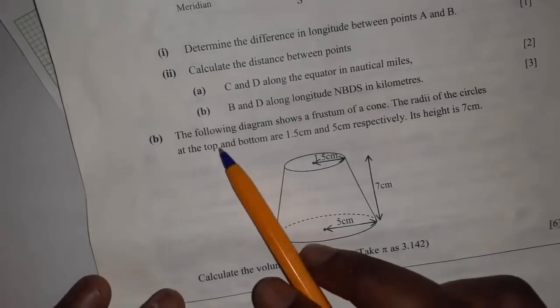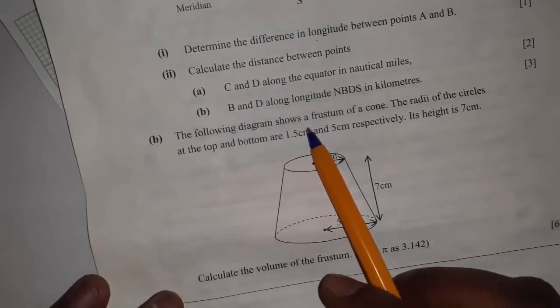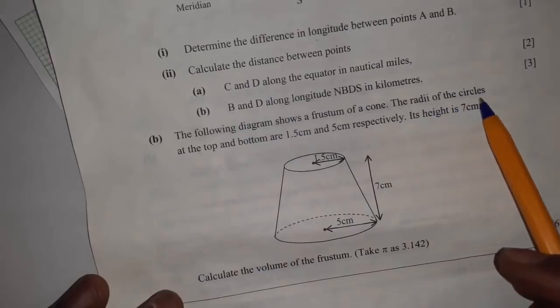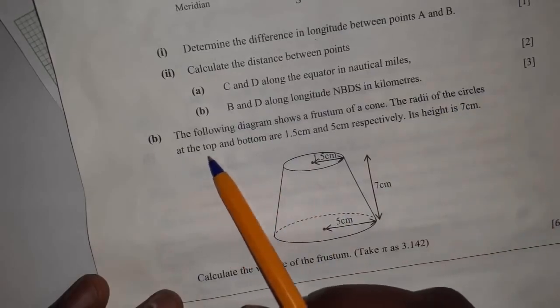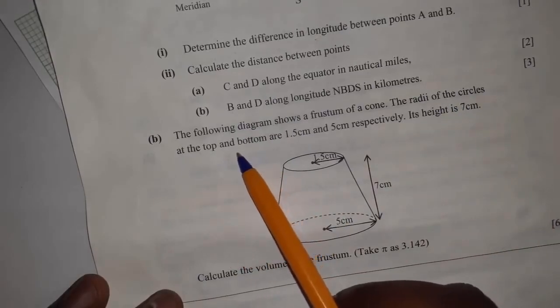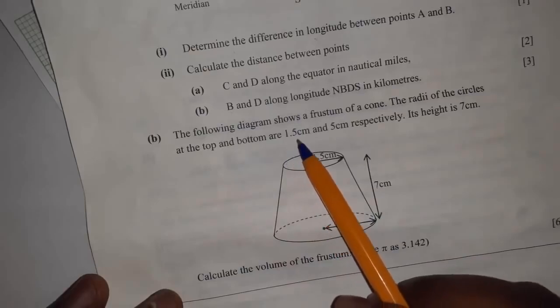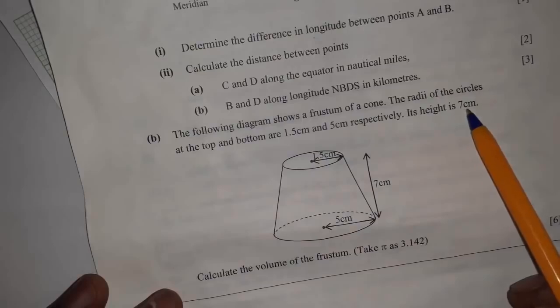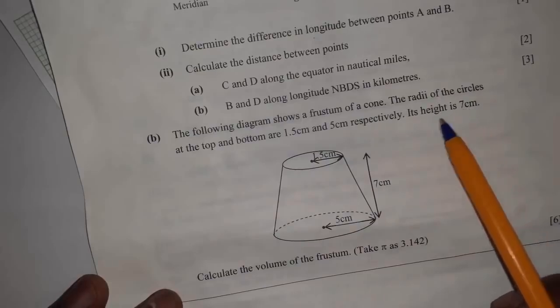Okay, let's go to the last part of the question. The following diagram shows a frustum of a cone. The radii of the circles at the top and the bottom are 1.5 centimeters and 5 centimeters respectively. Its height is 7 centimeters.